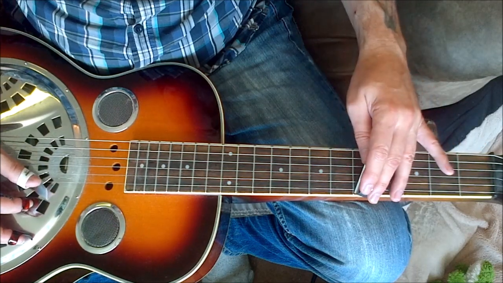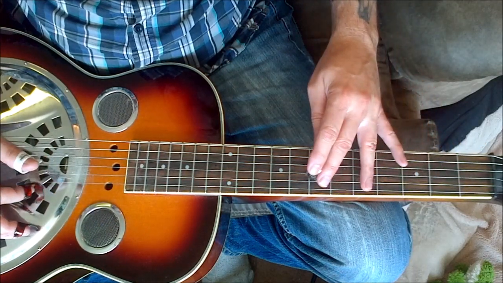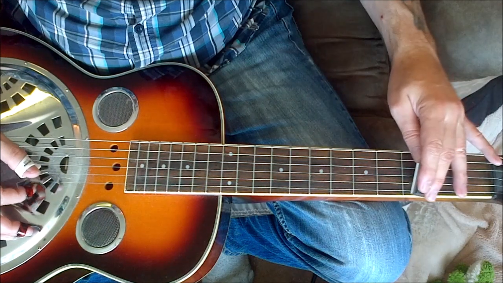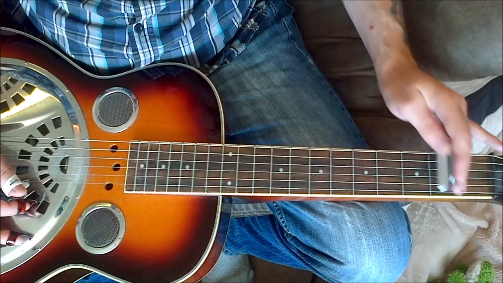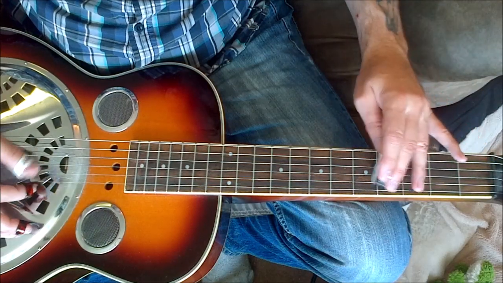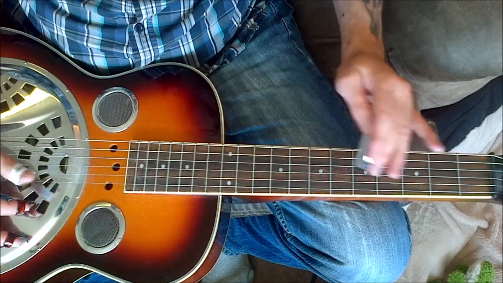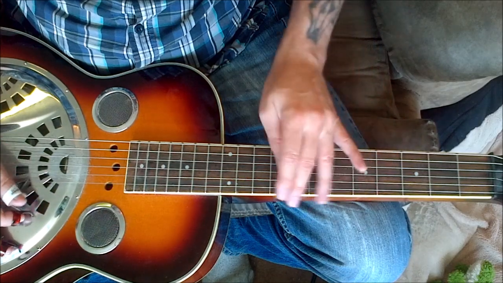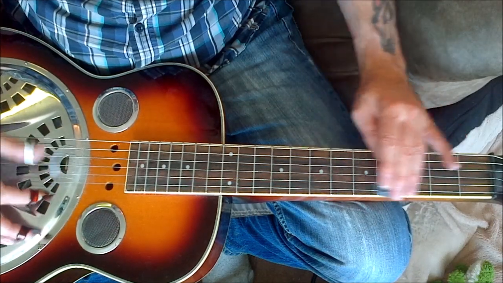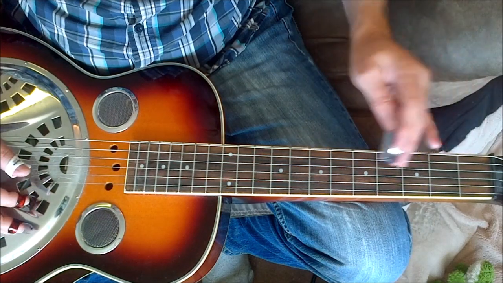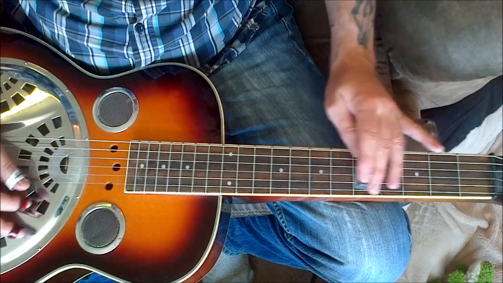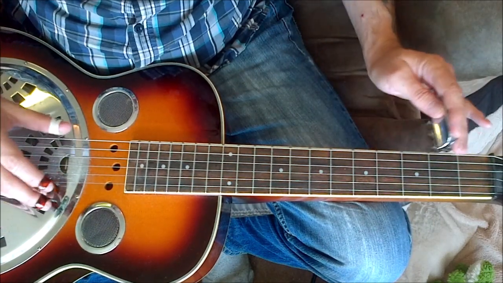So here I'm just going from the 5th, 6, 7, 3, 4, 5, off. So you have those notes too. And like I said, you can get a lot of bottom end here by throwing that D in there.